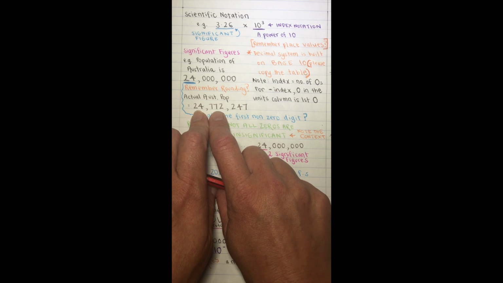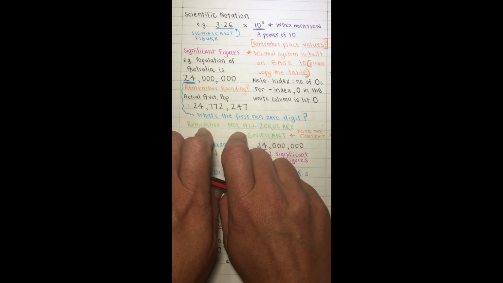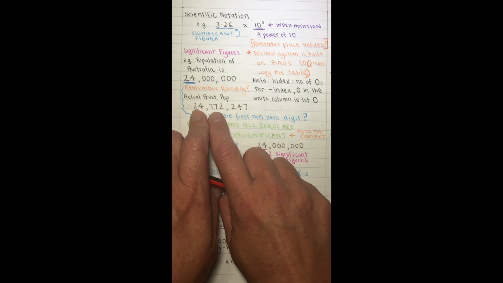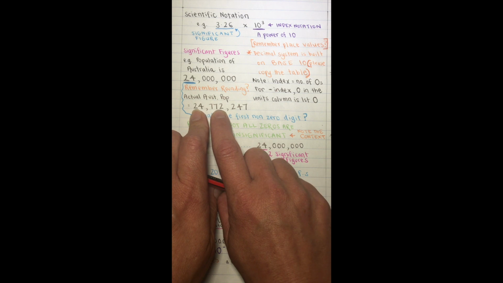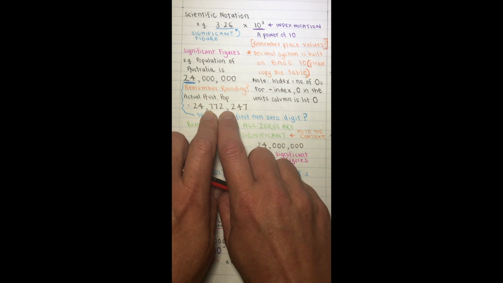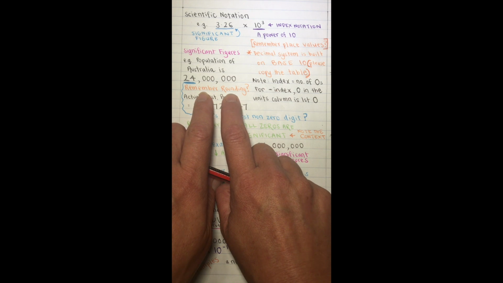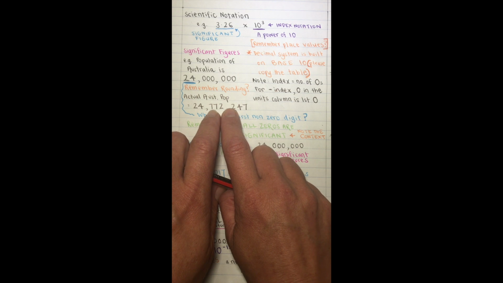Anyway, we've done a census recently and the figure for 2018, based on the modelling, is 24,772,247. If I look at this 772,000 bit here, and I remember my rounding rules, that's a long way.